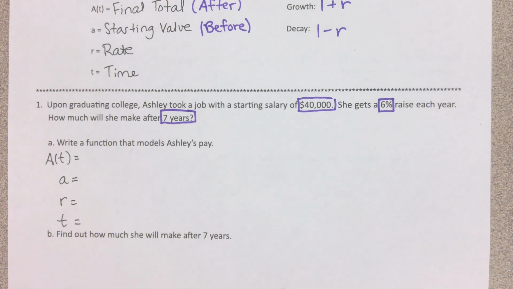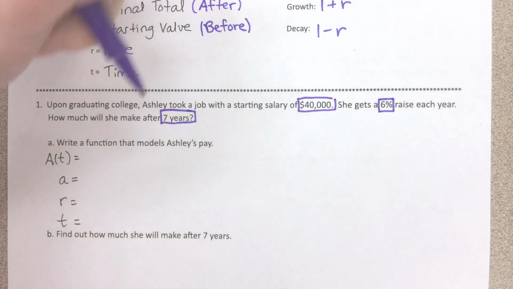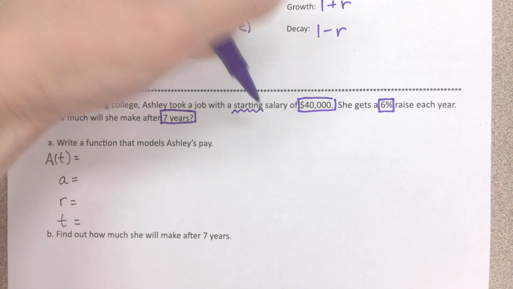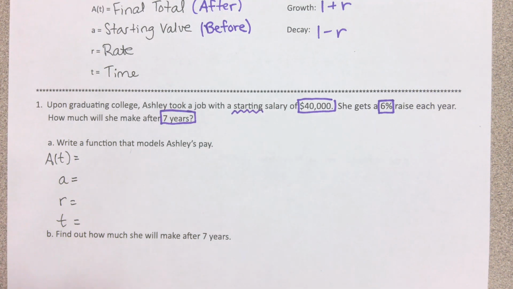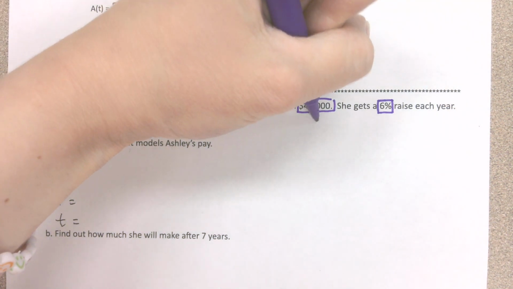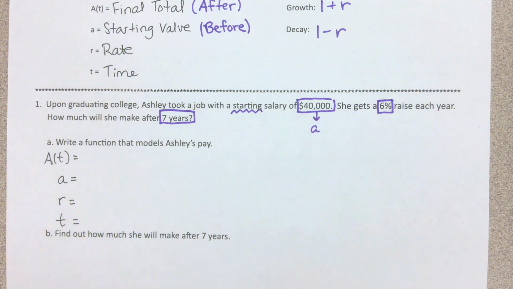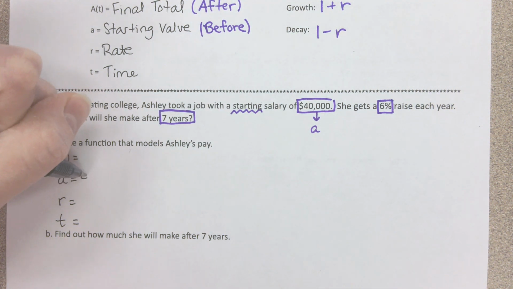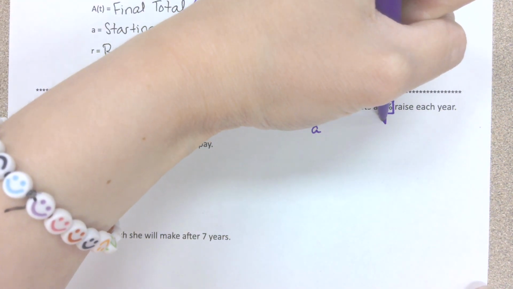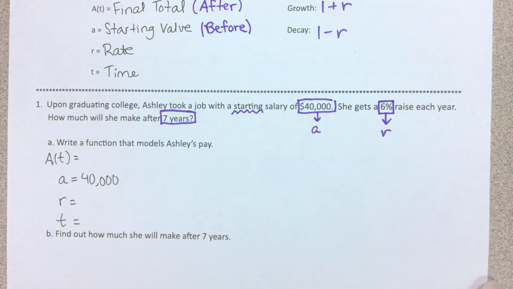I'll start with the 40,000. Before the number 40,000, it has the word starting. That's your hint that this is little a, your starting value. So now we know 40,000 is actually just little a. Next we have 6%. Percents are always going to be your rate.